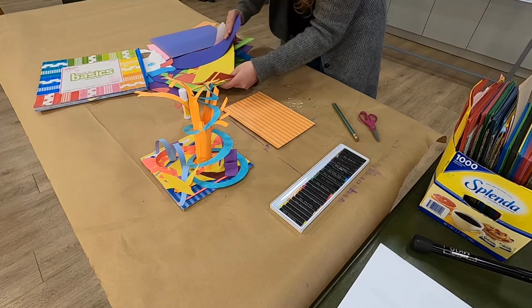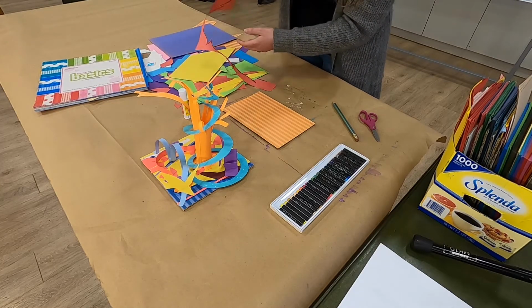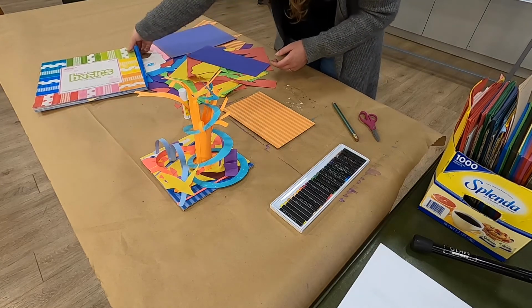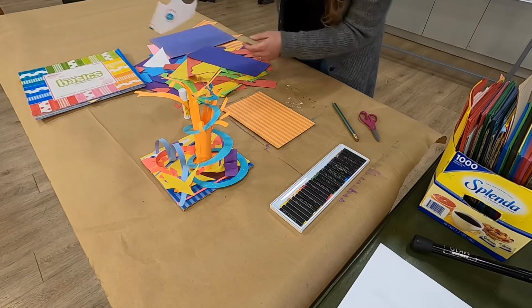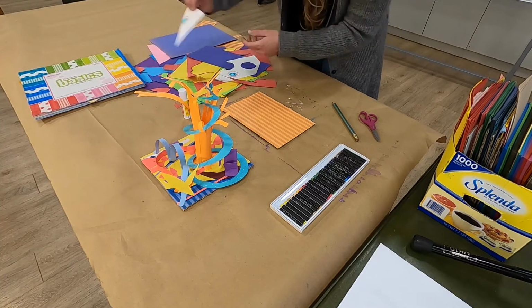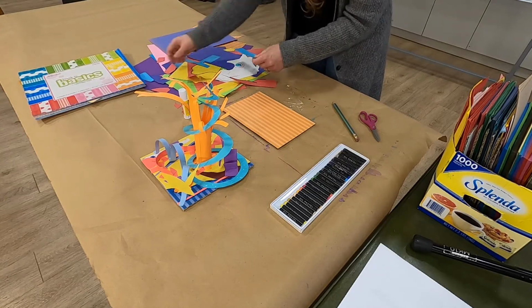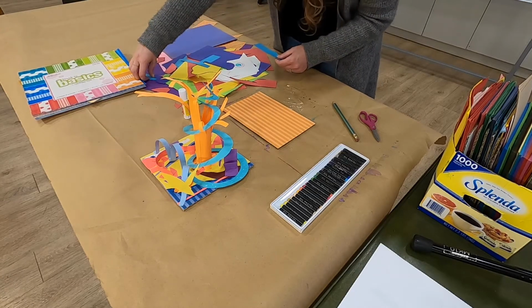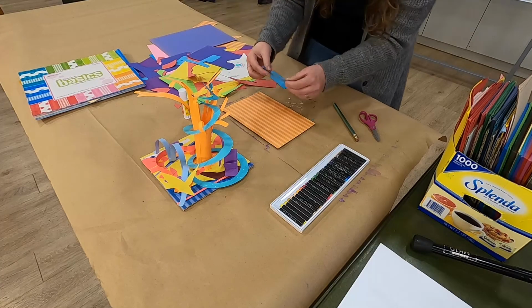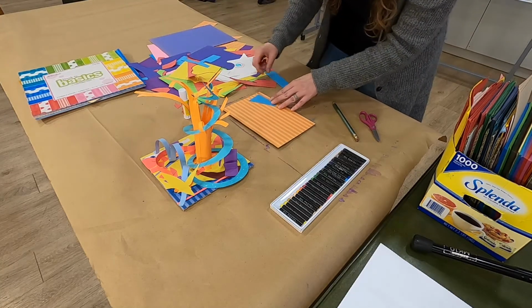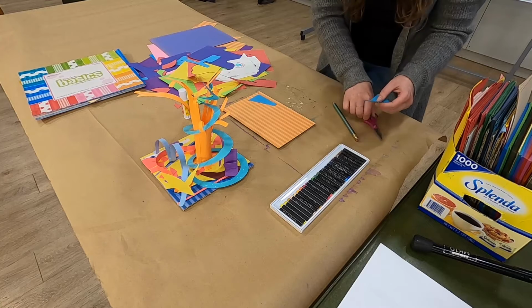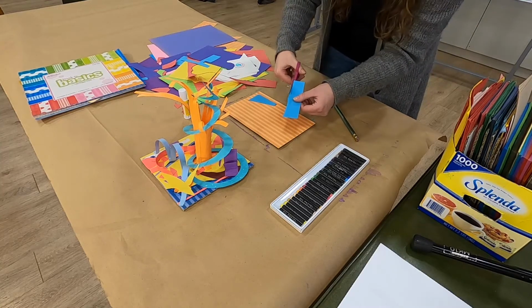I already have some kind of smaller pieces that I've used. When you do projects, you can keep your scraps because then you have them to work with later on too. So let's see. I kind of like these shapes here. Kind of have some interesting sort of geometric shapes. I'm gonna make this more rectangular here.